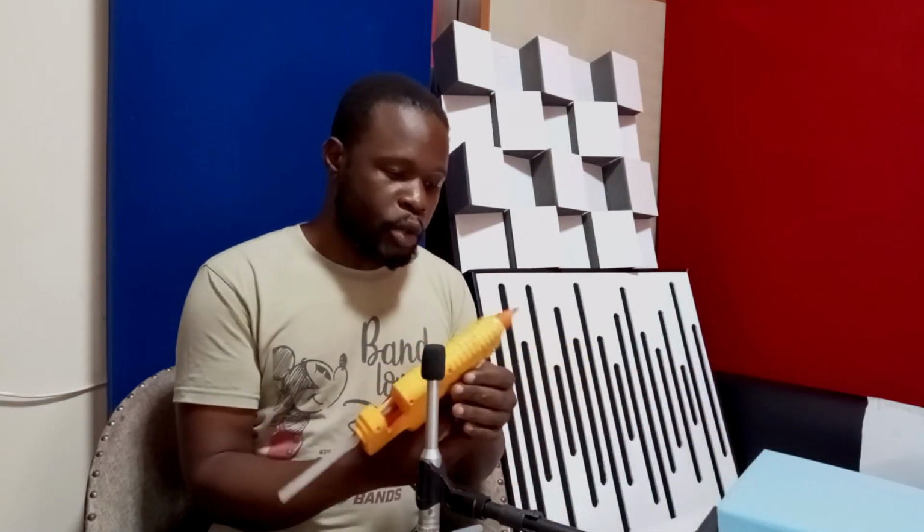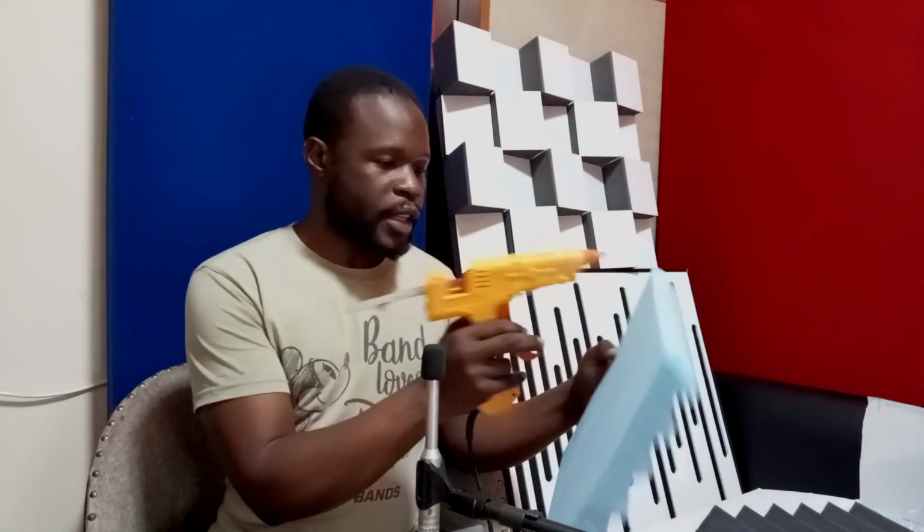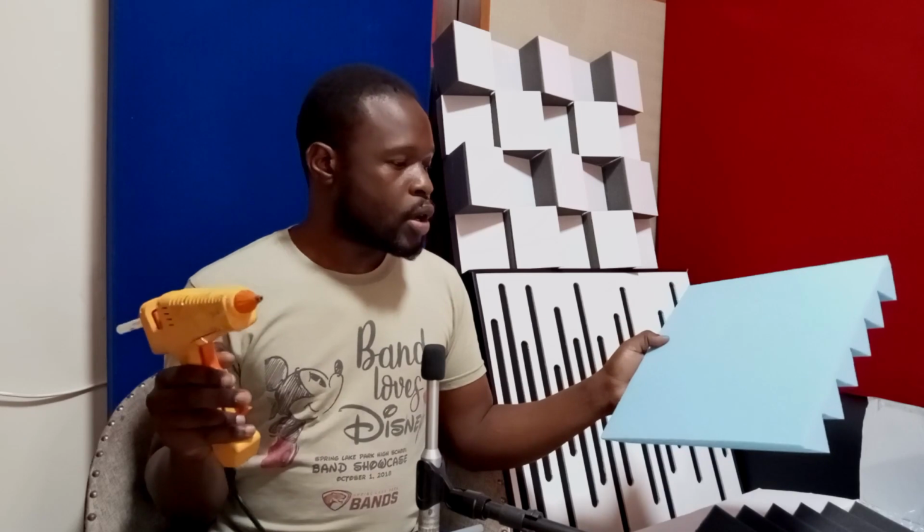And by the way, this glue is very hot, because this gun here is 300 watts. So it's very hot, so you need to be very careful when using it, otherwise it will burn your skin. Now after putting the patches, this glue dries in less than 5 seconds. So you need to map out and position the area very nicely, so that you don't waste time holding it or searching where to put it.